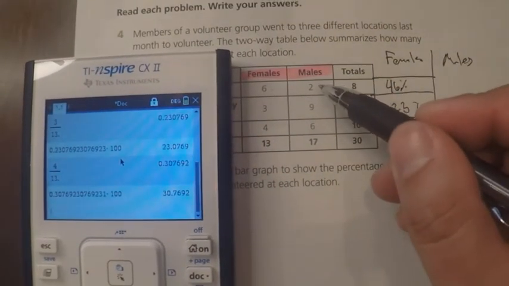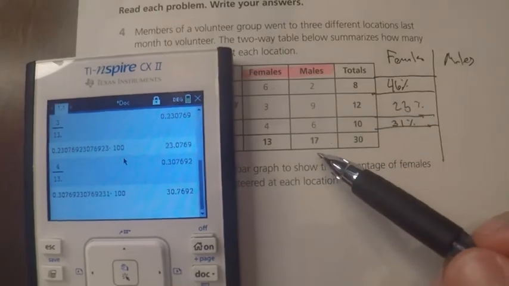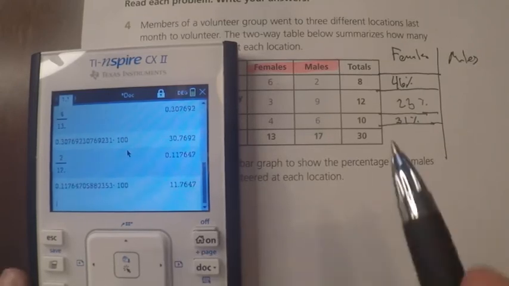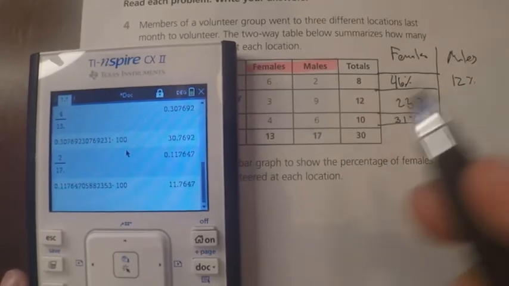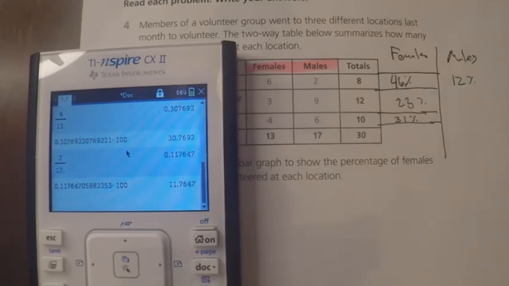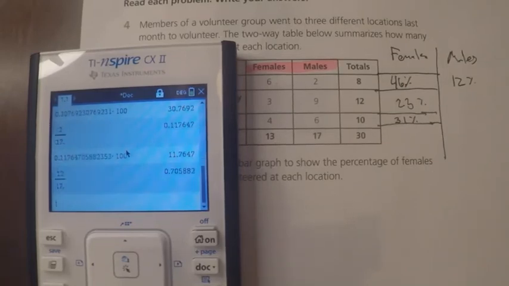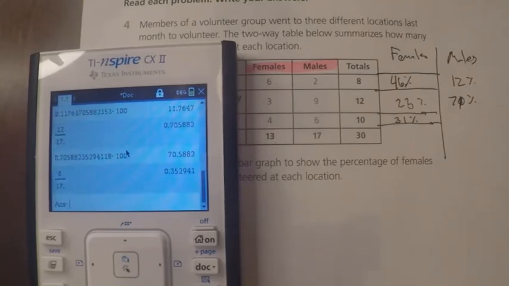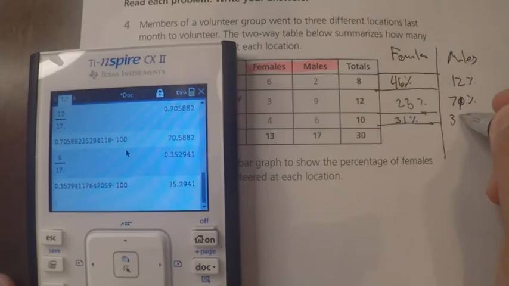Now though, we have our numbers 2, 9, 6, but we're dividing by the denominator 17 because that's the total number of males. So the first one here is 2 divided by 17 times 100. We find that to be about 12%. Right, so if we're rounding to the nearest percent, 11.7 rounds up to 12. Continue, 12 divided by 17 times 100. 70% or 71%. And then the last one, 6 divided by 17 times 100. We get 35.